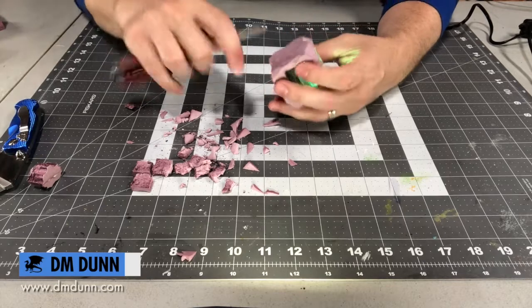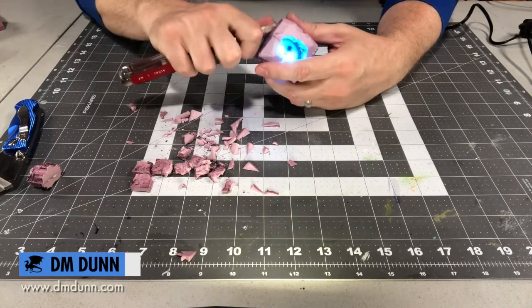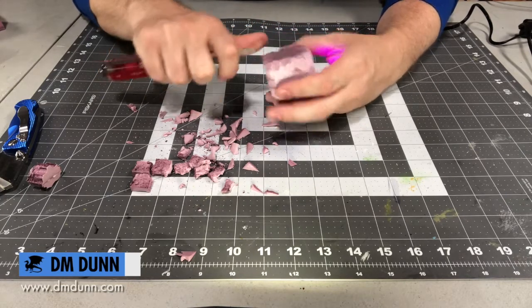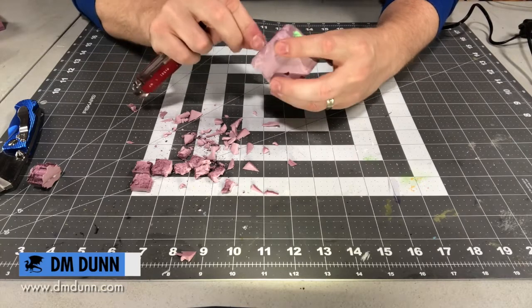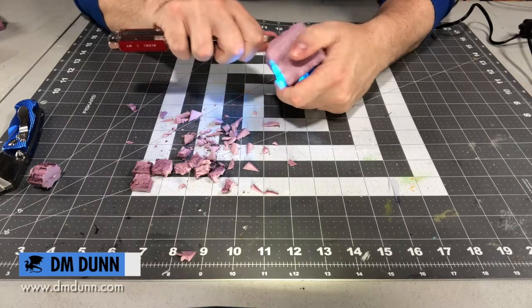Alright, so now I think I need to try to get some nicks out here in the center areas as well. Kind of make it look like stone.